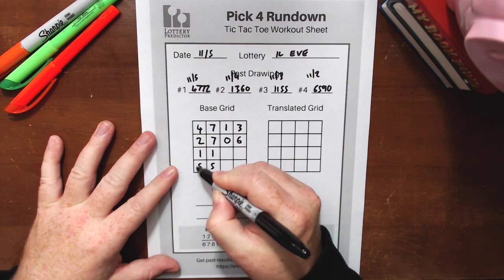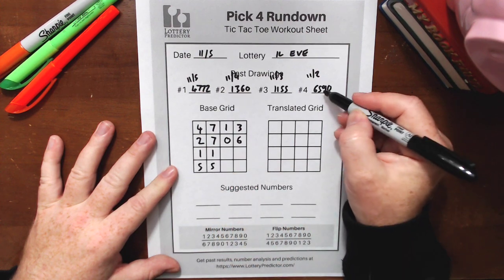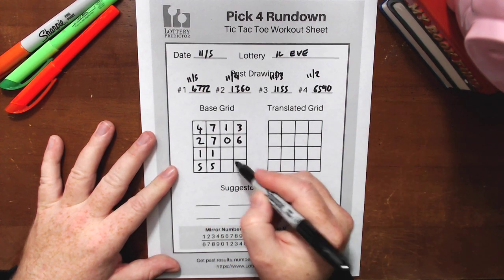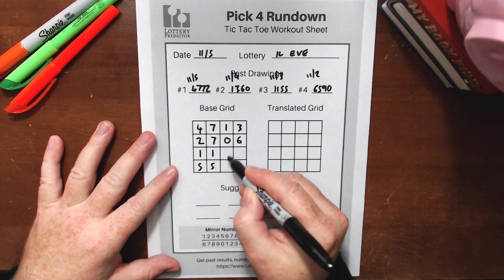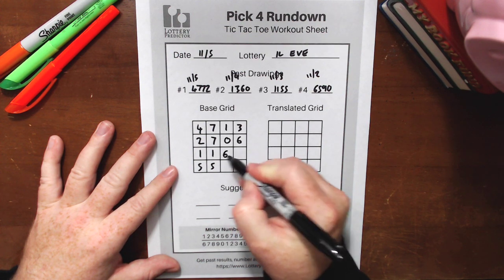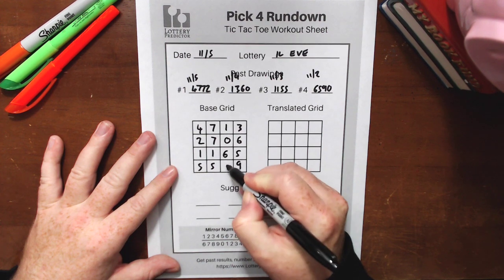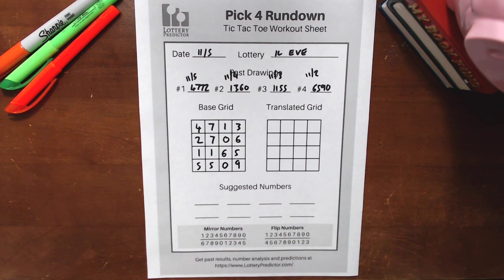1155, moving around clockwise again, and finally a 6590, filling in these 4, going in that clockwise manner, always starting in this top left hand of the small grid, 6590, like so. Easy as that.